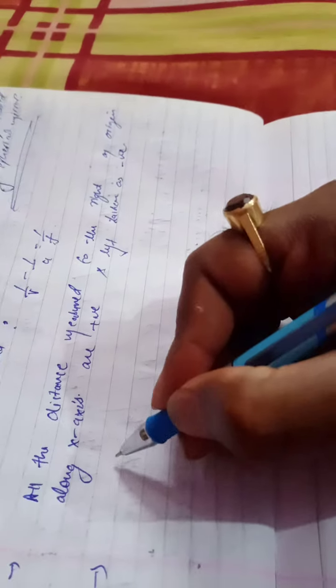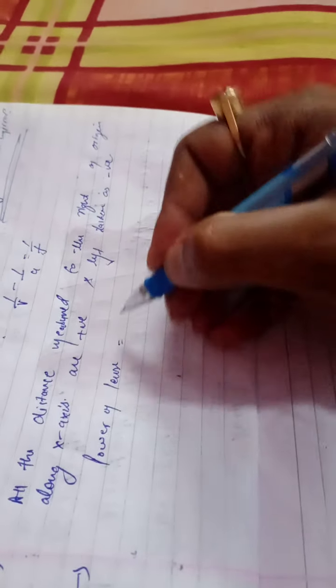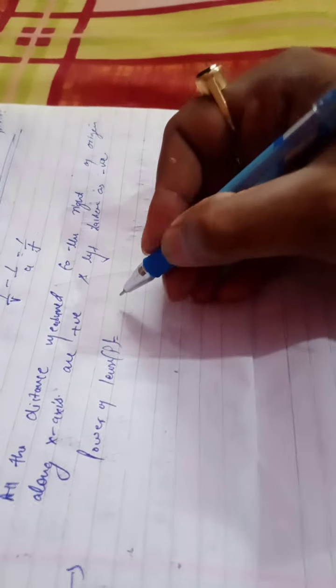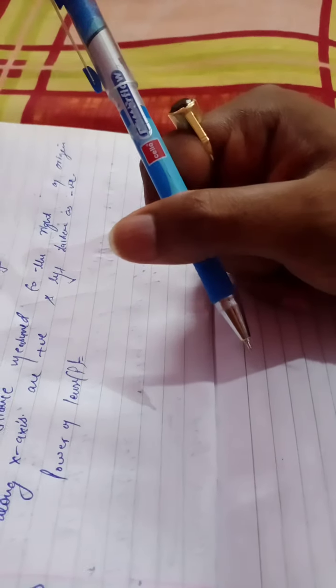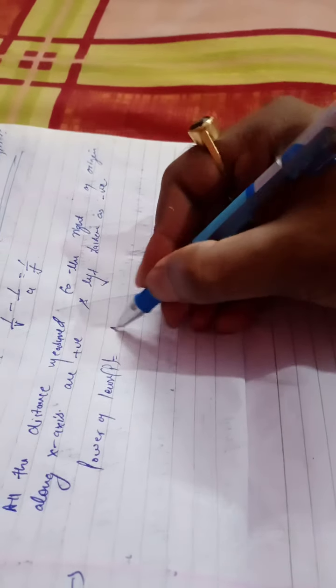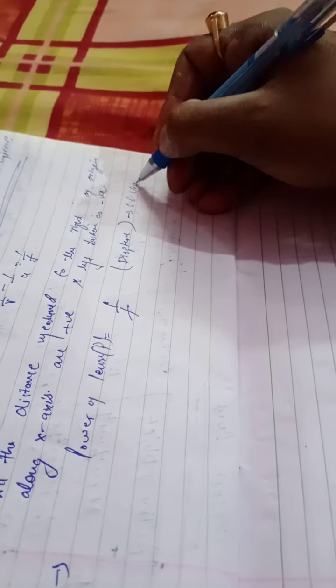Then another important thing is the power of a lens. Without that, you are not able to identify the amount of power required for seeing a particular image clearly. So this is very important. P is equal to 1 by F, which is measured in diopter. Diopter is the SI unit of power.